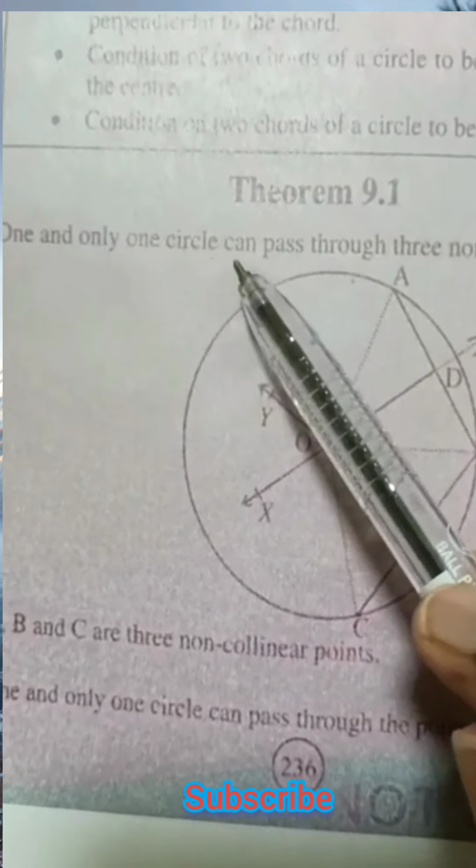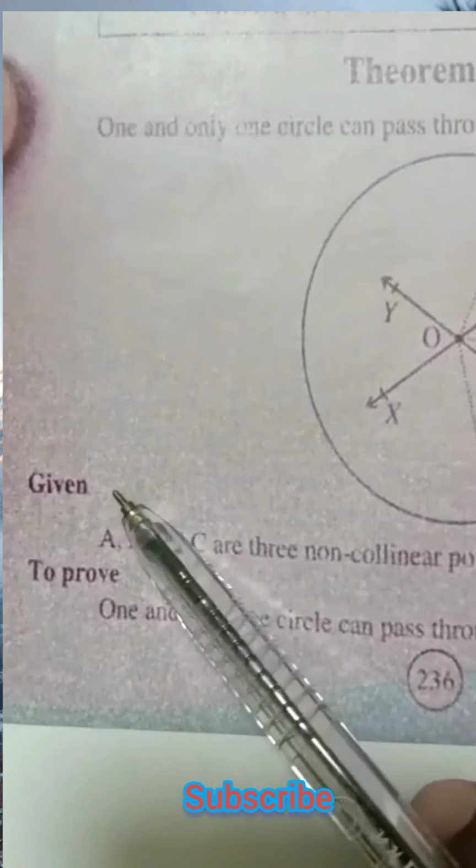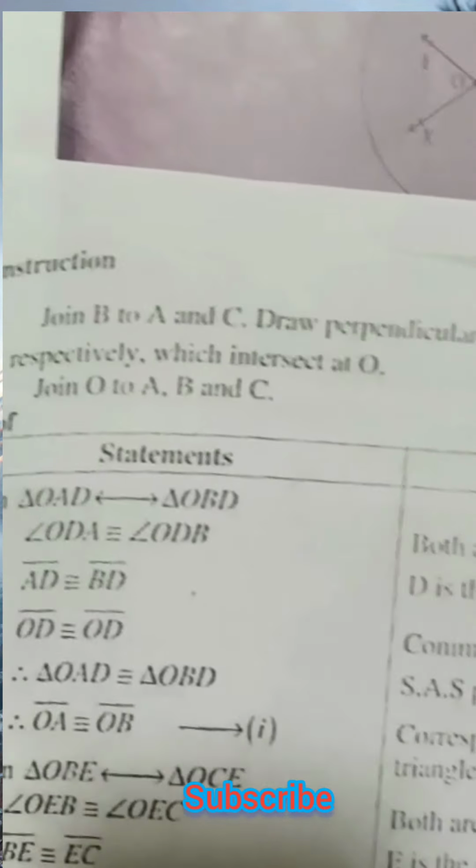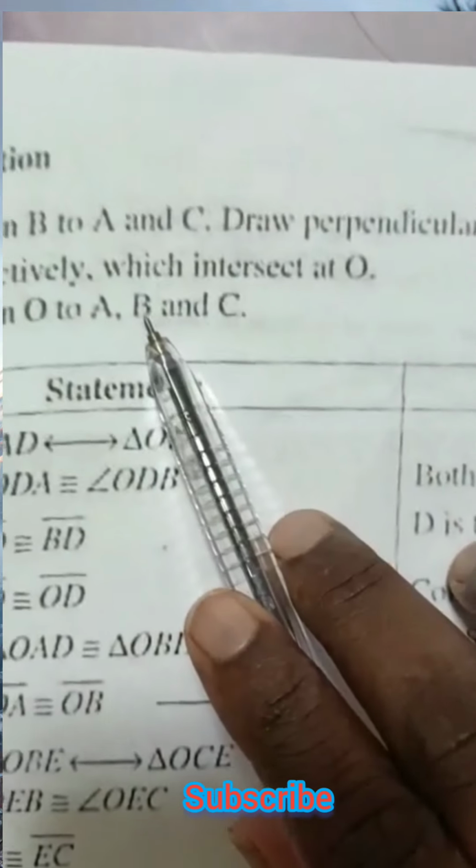Here the theorem is that one and only one circle can pass through all three non-collinear points. We are going to prove that one circle can be passed through all three non-collinear points. First you have to write what is given. Given: A, B, C are three non-collinear points. To prove: one and only one circle can pass through the points A, B, C. For this, we are going to do one construction, that is join B to A and C.